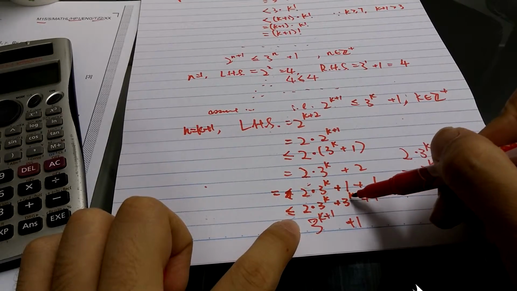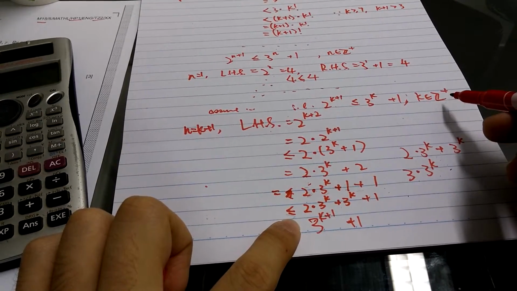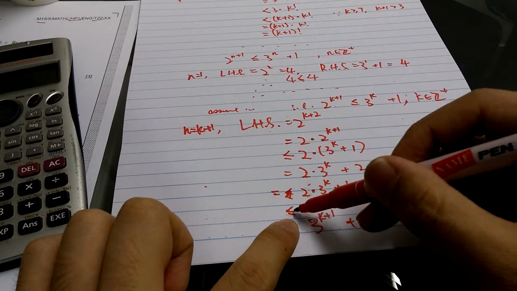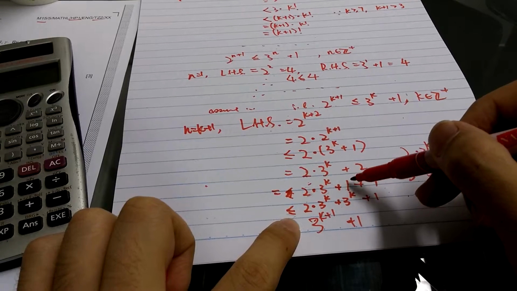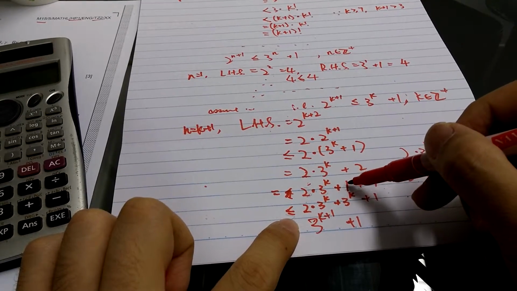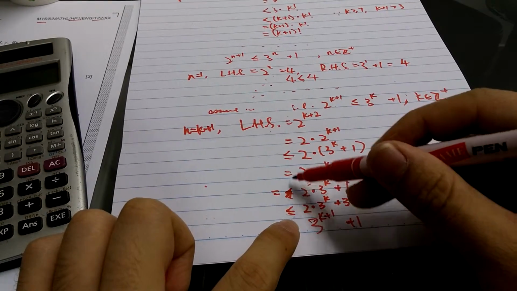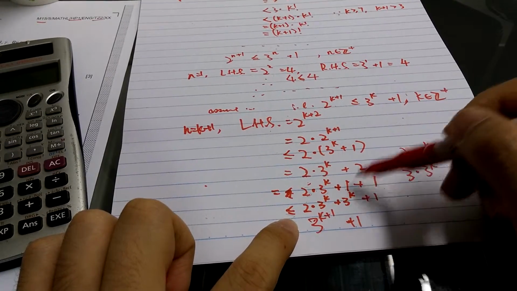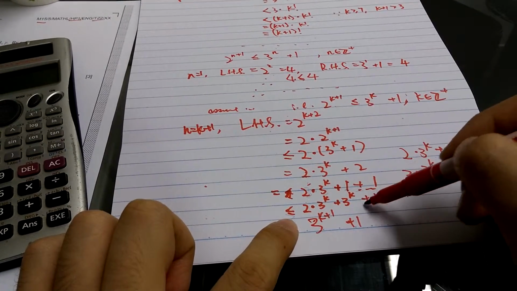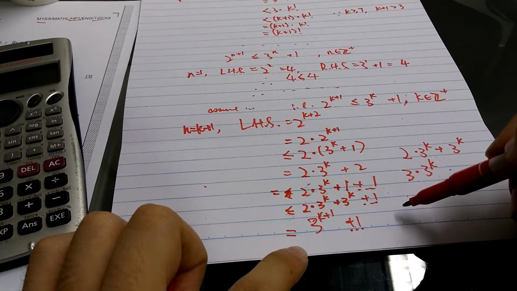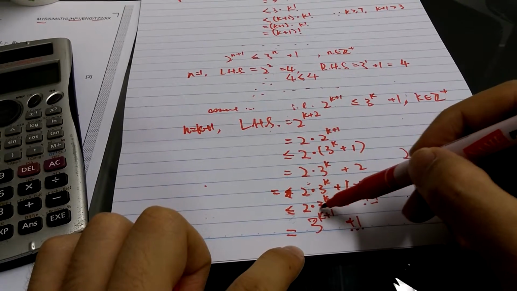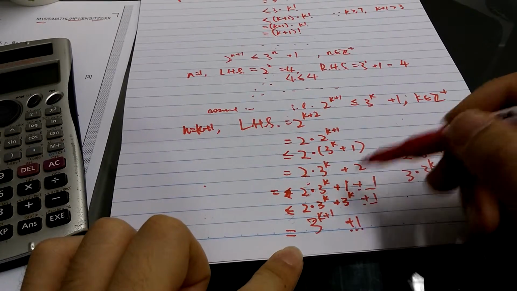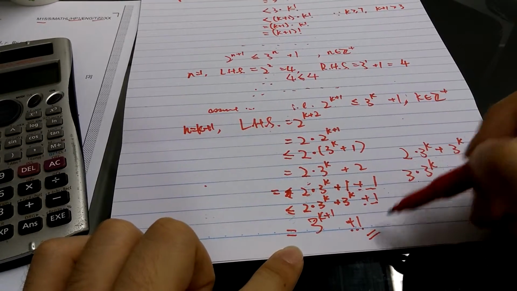Why? Because when k is a positive integer, k is like 1 or 2 or 3 and so forth, 3 to the power of k would always be bigger than 1. So I am replacing something smaller with something bigger. So my flow is correct, my direction is correct. So I can do this. Also, I managed to keep the plus 1, which I need at the end. Also, I created the third copy of 3 to the power of k. So that's actually how I do it.